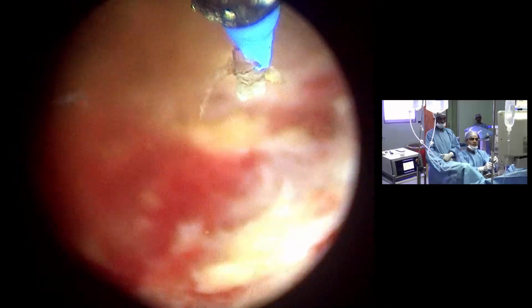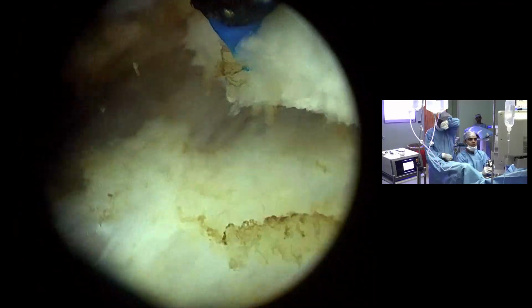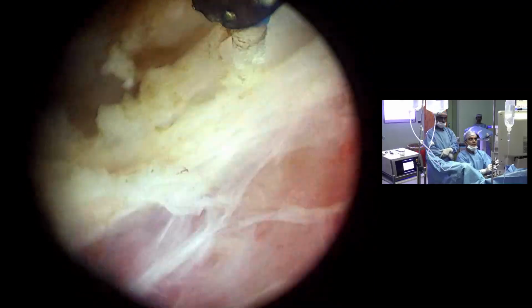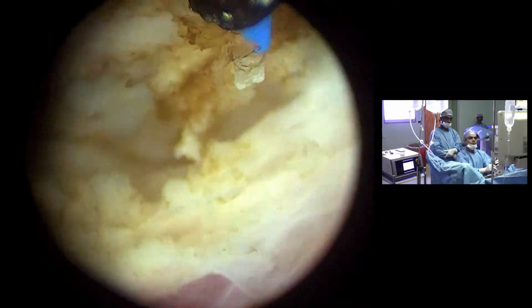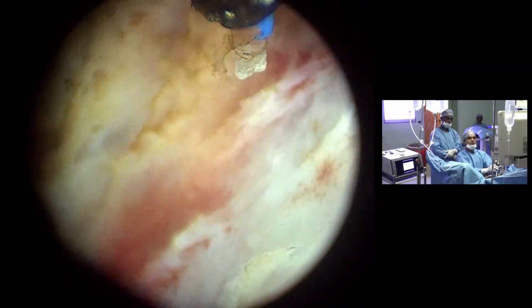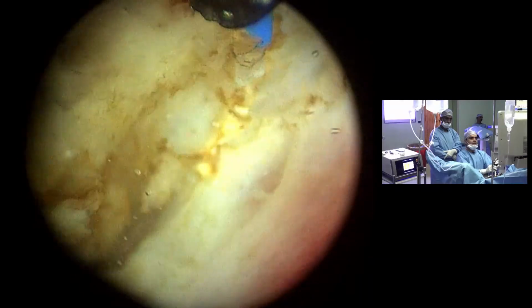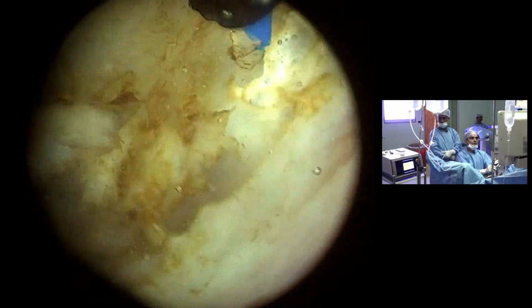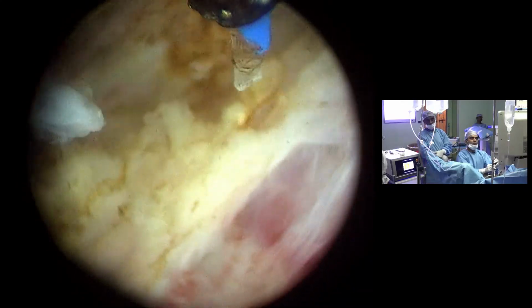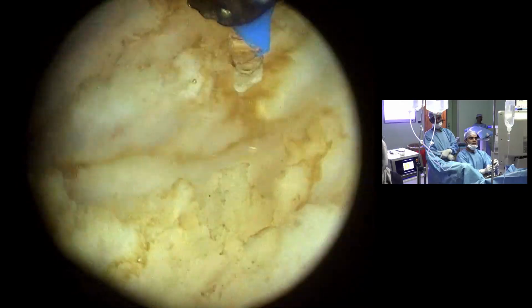So this is the entire floor, and so these are the capsules, and somewhat oozing gland.